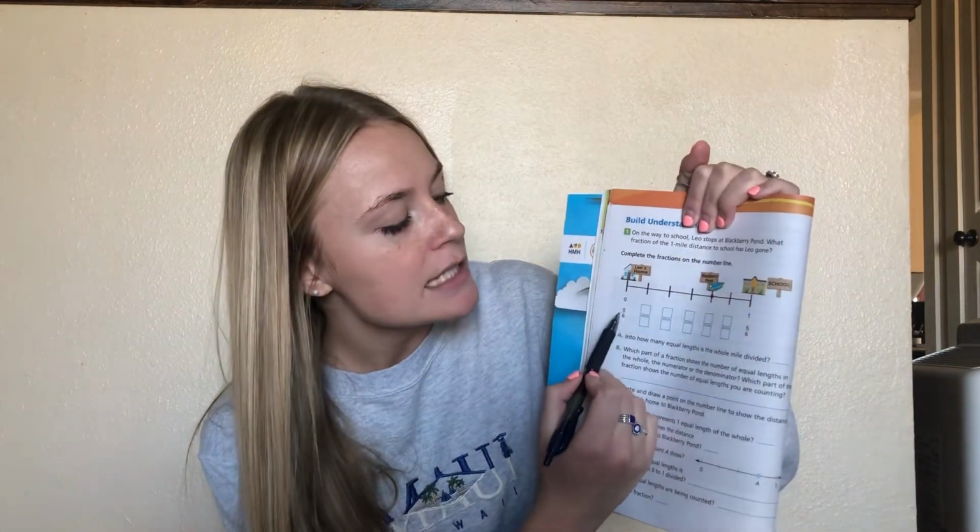Now, how do I know what the equal lengths of the mile is divided into? It's asking me how many parts are there from 0 to 1. Now, right here, it says 0 over 6, and at 1, it says 6 over 6. So I can assume that I'm dividing into 6.